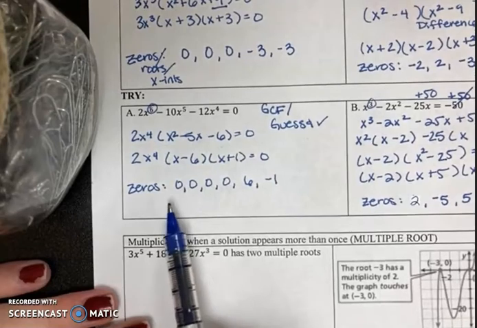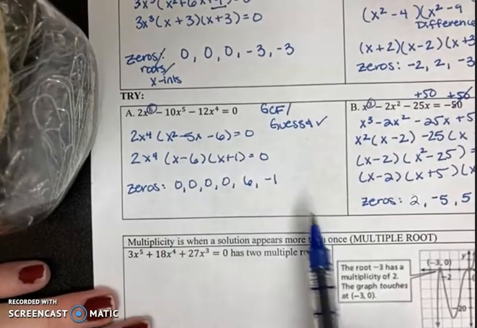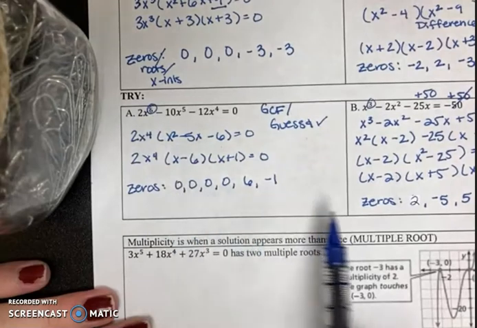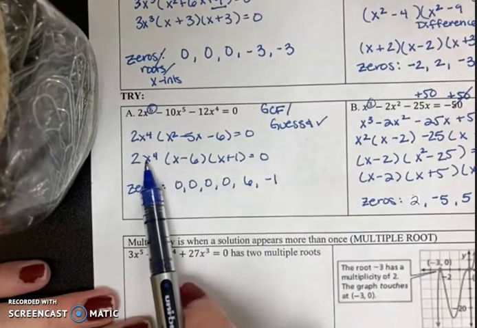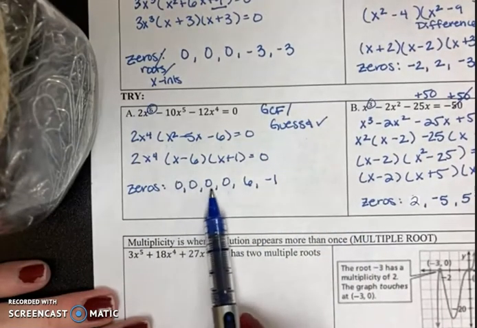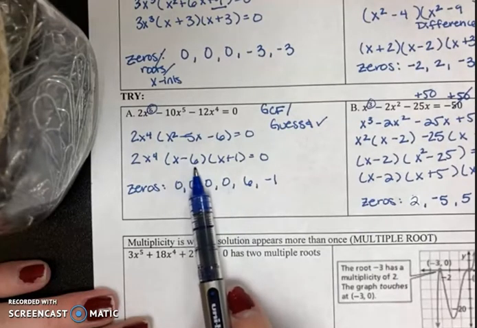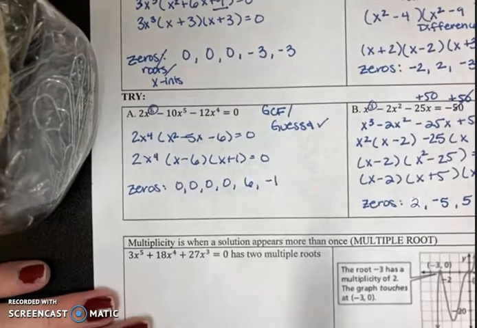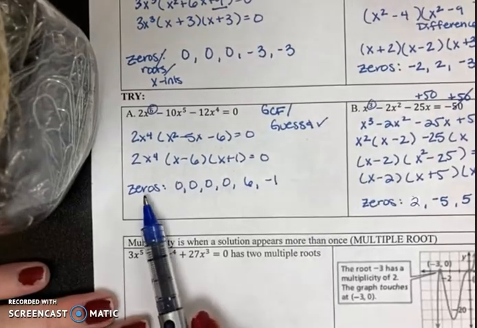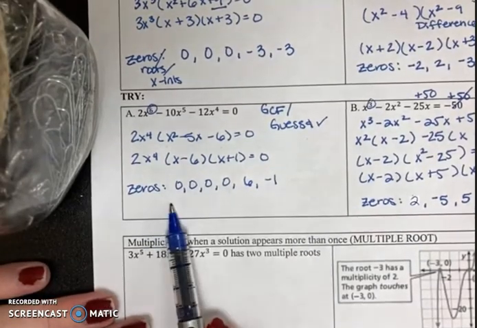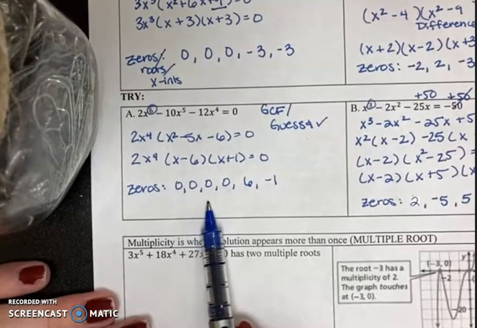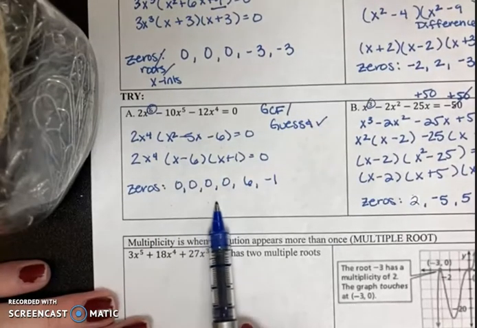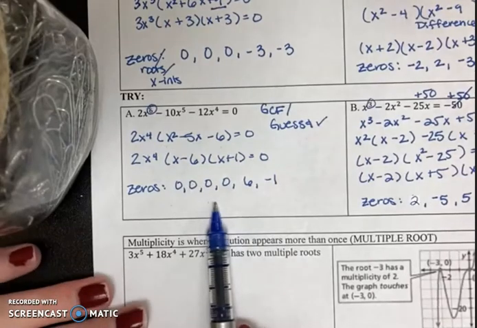I do want you to write out all of the zeros. So because this is a degree of 6, I should see 6 zeros here. Since it's x to the 4th power, I put 4 zeros. X minus 6 equal to 0 would give me a positive 6. X plus 1 equal to 0 would give me a negative 1. Even though there are 6 zeros or solutions, you are really only going to see 3 x-intercepts. But again, I do want you to write out all of the possible zeros.